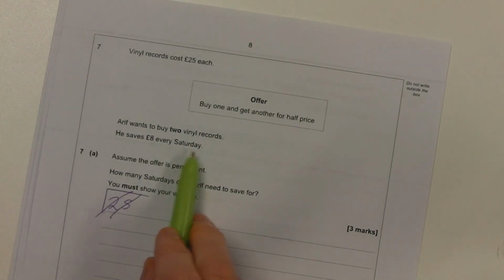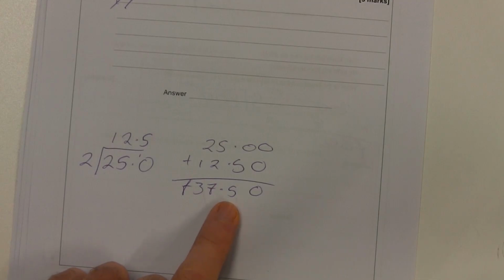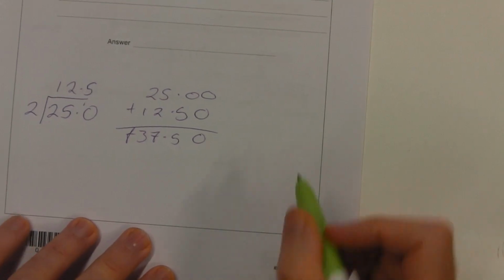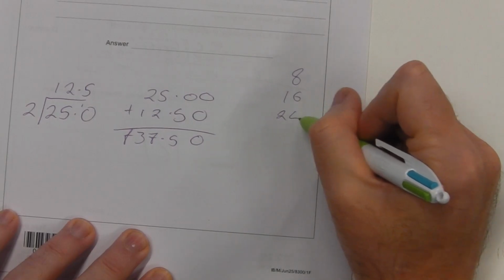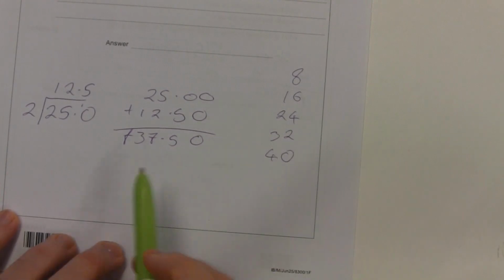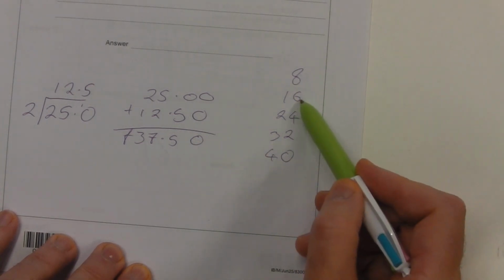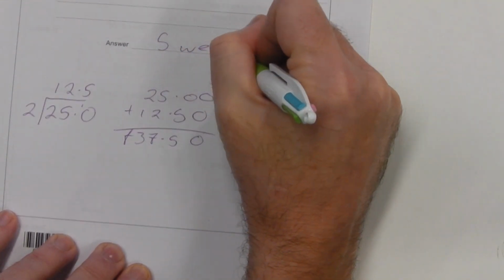Now he's saving £8 every Saturday. So we can just work out, we can divide, see how many 8s go into that, and so on. Or we can just do a quick build-up method. Quick 8 times table. So we start off, we've got 8, 16, 24, 32, and we've got 40. Okay, now £37.50 is less than that, but more than that. So we're somewhere in the middle, but that means we need to save that much. Okay, so we've got 1, 2, 3, 4, 5 weeks, and that is our answer for that one.